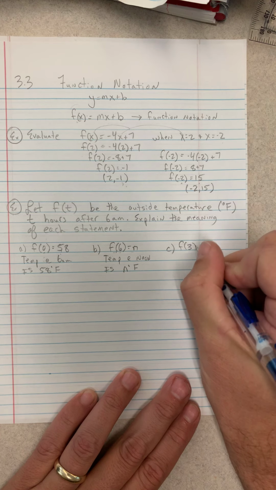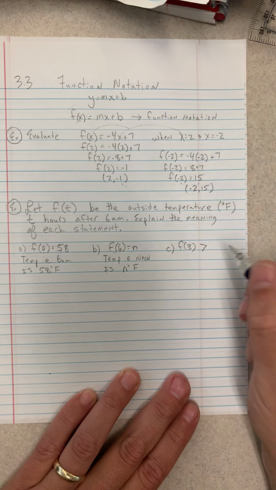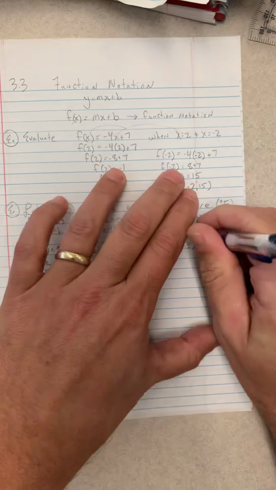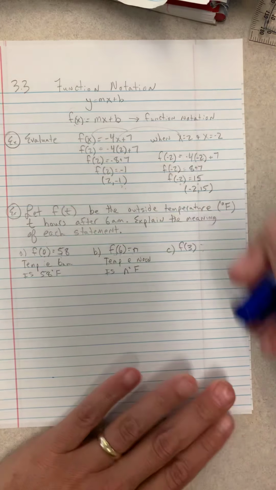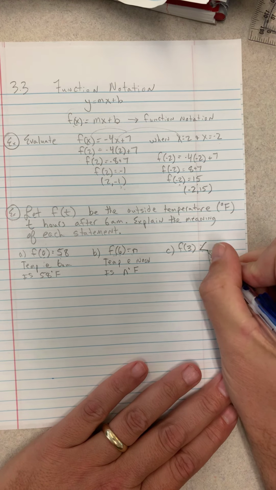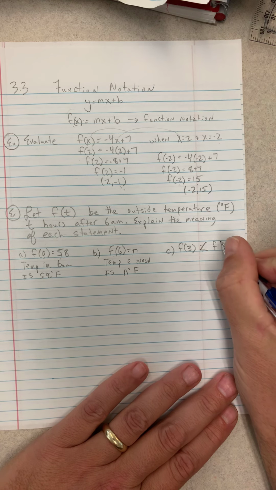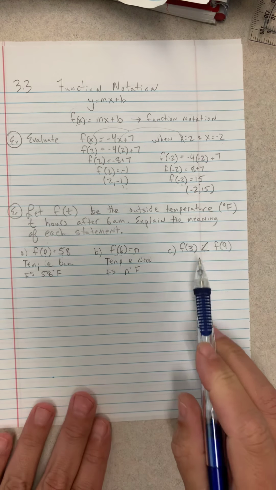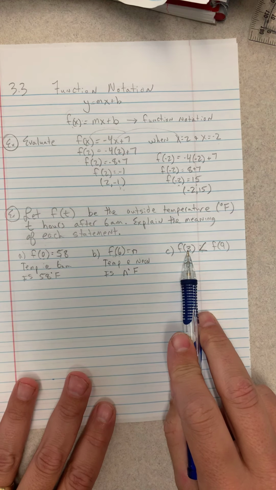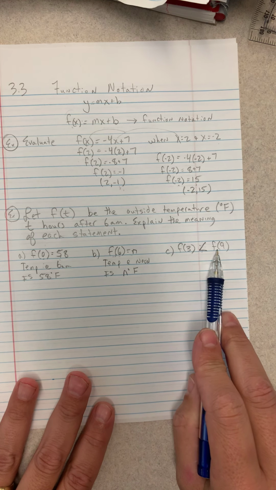We're going to say F of 3 is less than the function evaluated at 9. The temperature 3 hours after 6 a.m. is going to be less than the temperature 9 hours after 6 a.m.